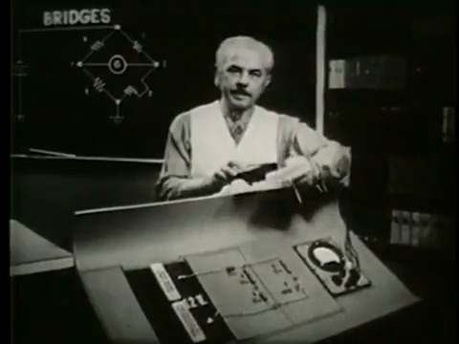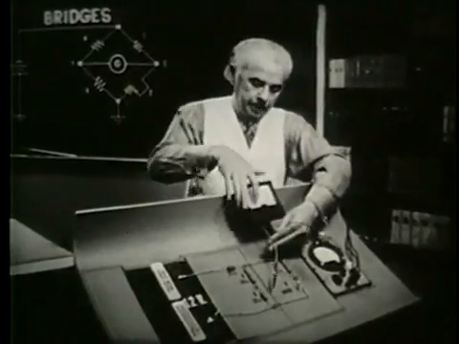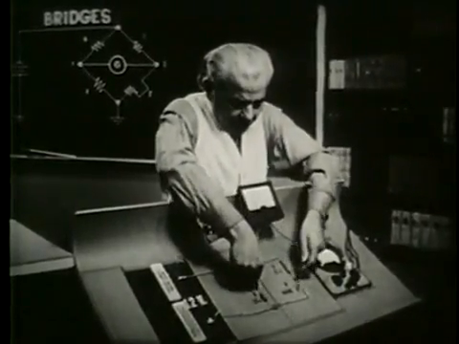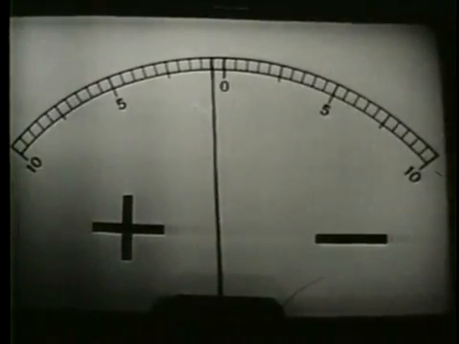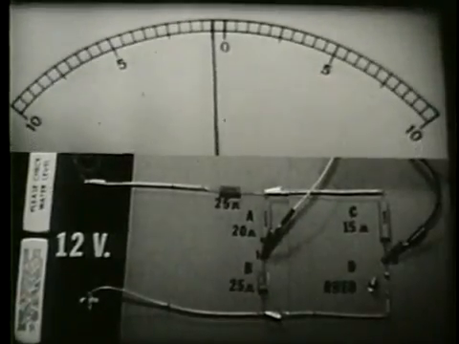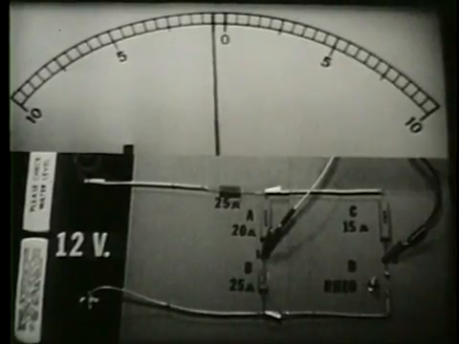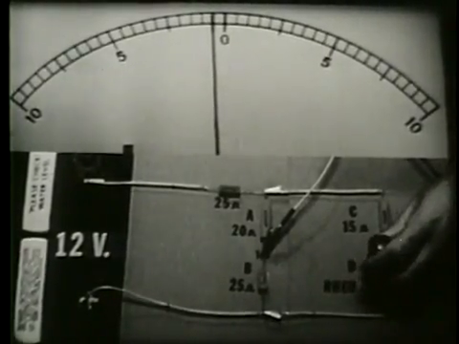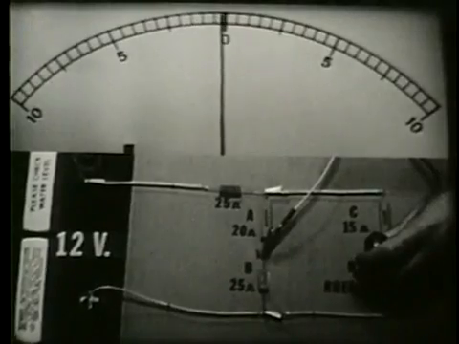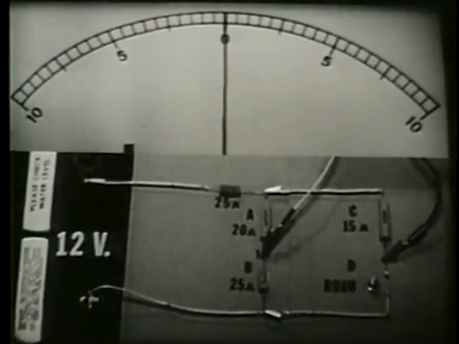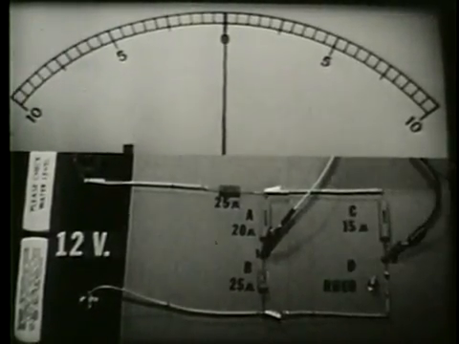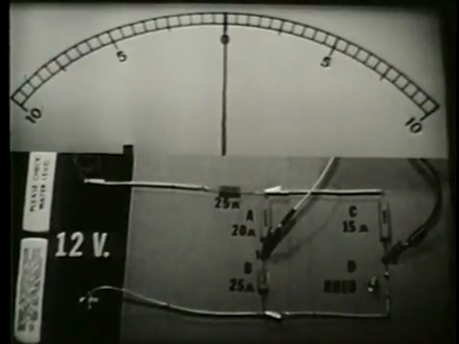I'll use this galvanometer to determine if that is true. This galvanometer makes a very sensitive detector. Any difference in potential between points 1 and 2 will cause current through the meter. There is just a little current. I'll adjust this rheostat and bring it back to 0. This circuit is now a resistive bridge. And since points 1 and 2 are at the same potential, we have a balanced condition.